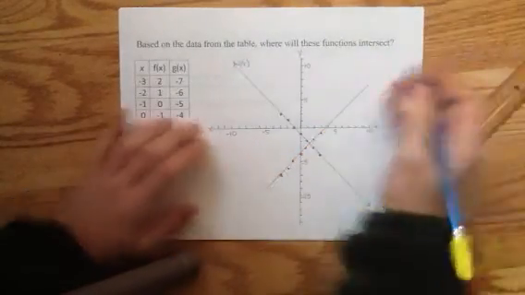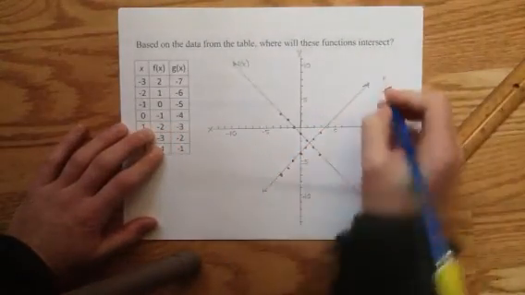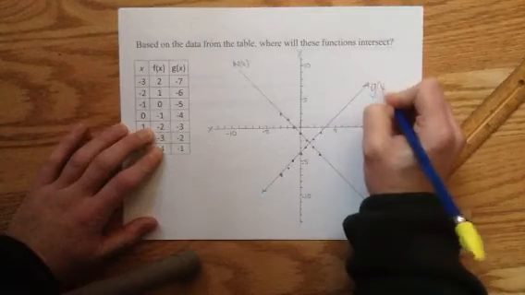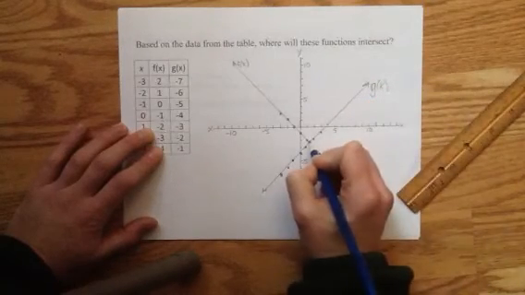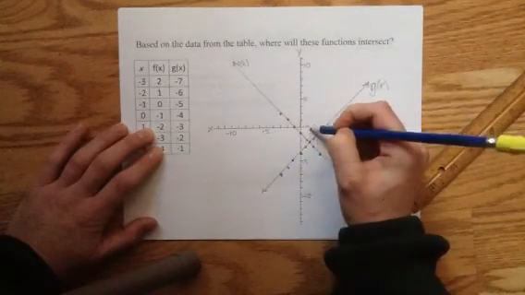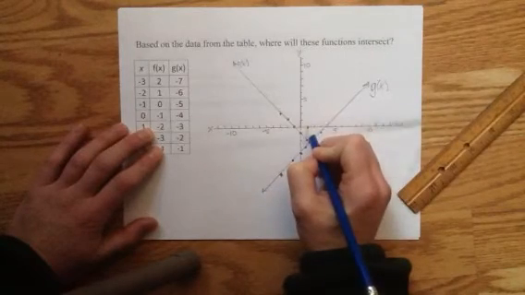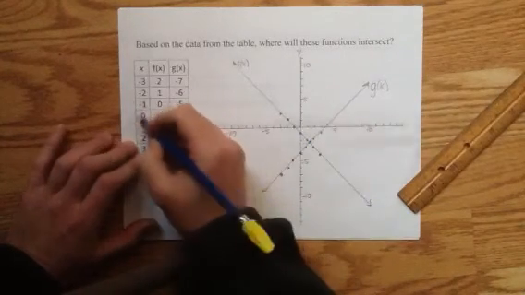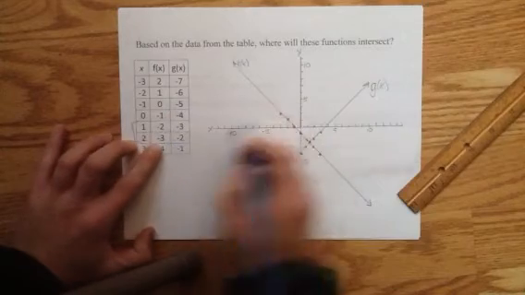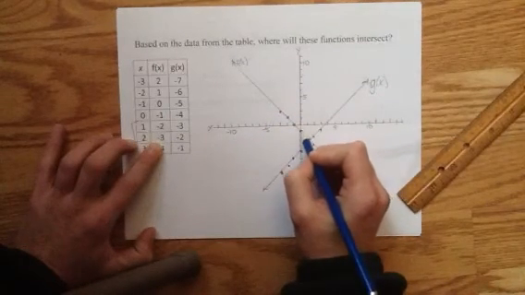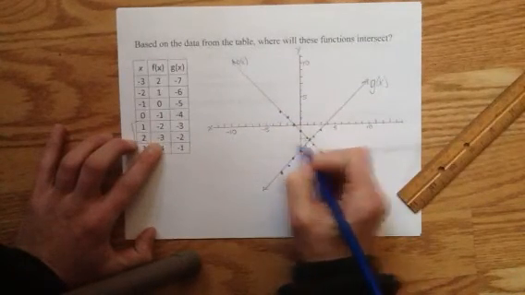Oh, a little bit off. I'll go ahead and label this g of x. They intersect right here. They intersect right in between 1 and 2, which is at between negative 2 and negative 3.